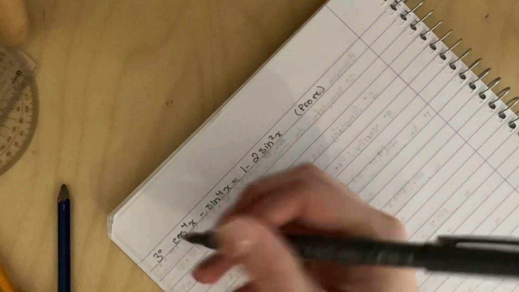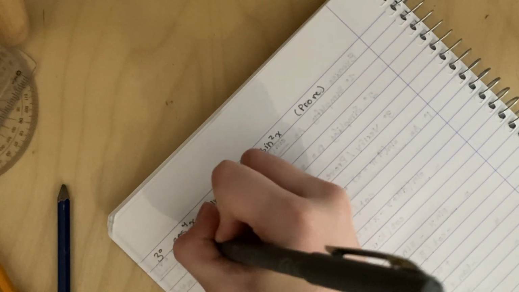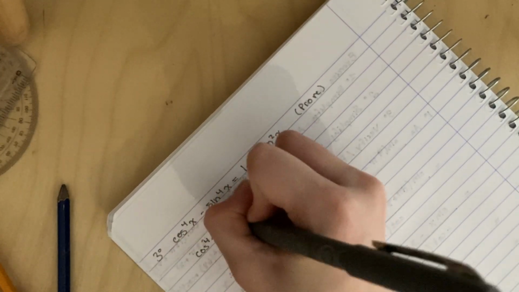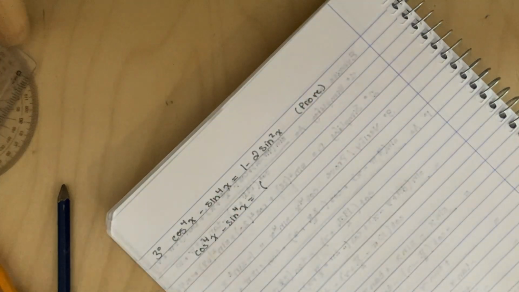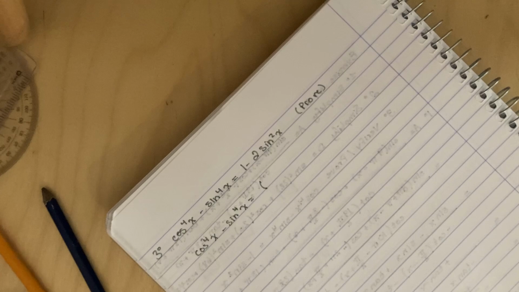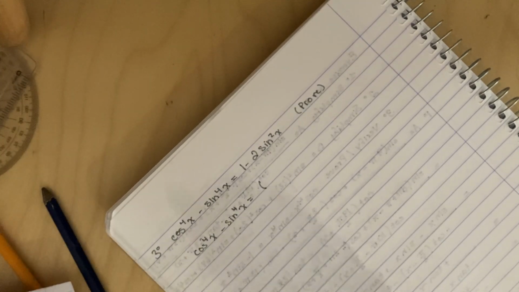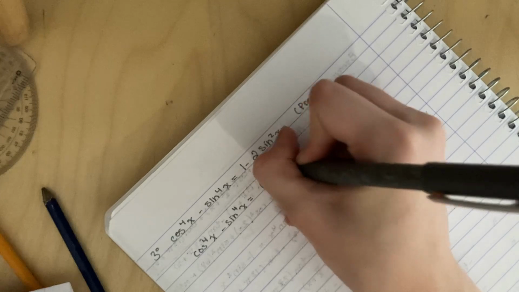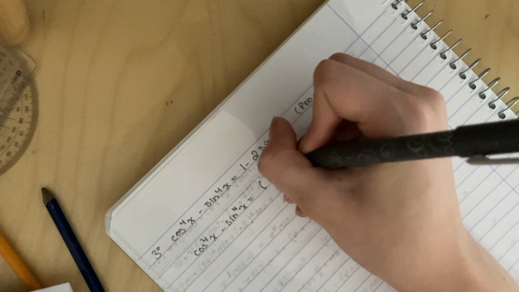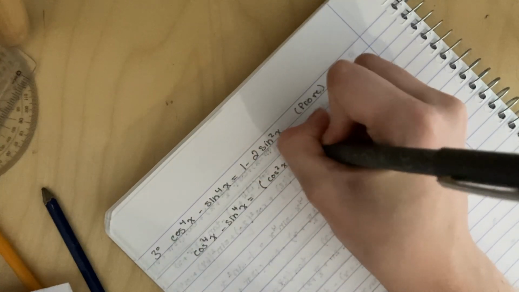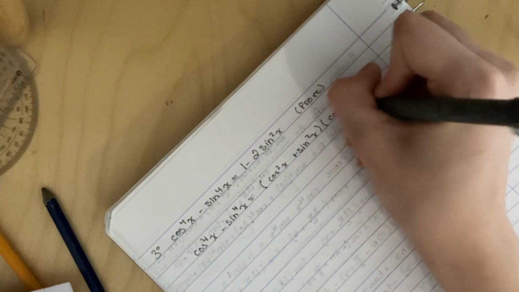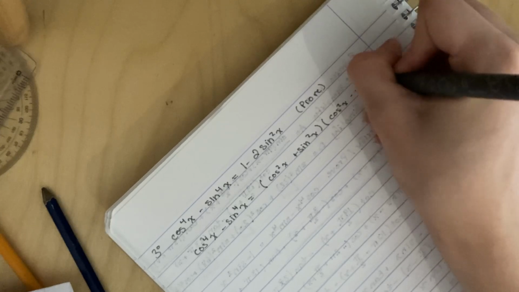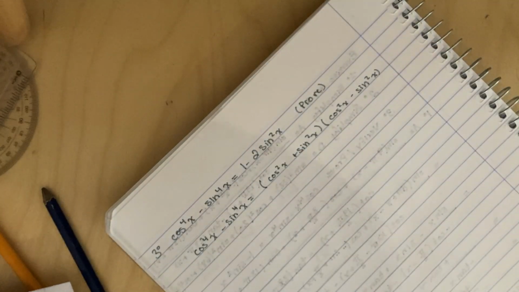So we can write cosine 4x minus sine 4x as, just make sure I'm setting this correctly, yeah, okay, cosine squared x plus sine squared x times cosine squared x minus sine squared x.